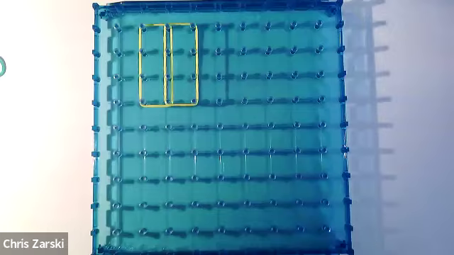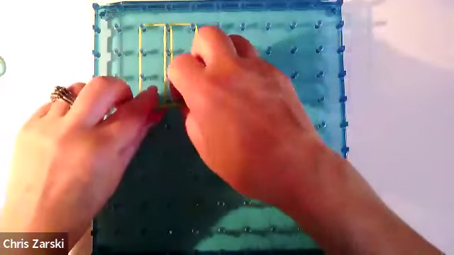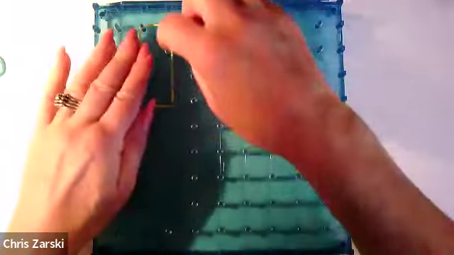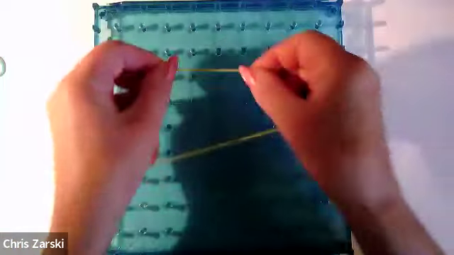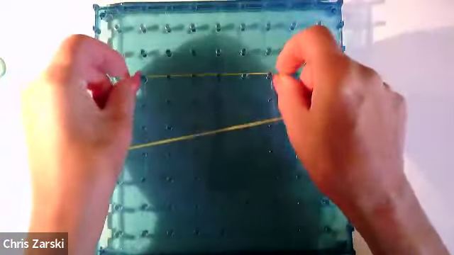Remember, they're not using 1/2. Then I might say to them, what if I took my yellow one and I made this great big square? So I'm just going to make, I'll go this way.